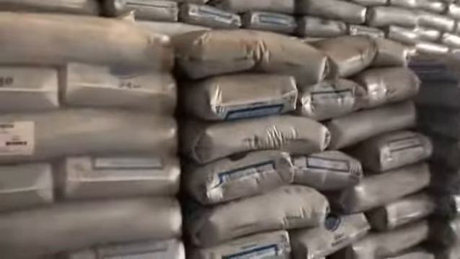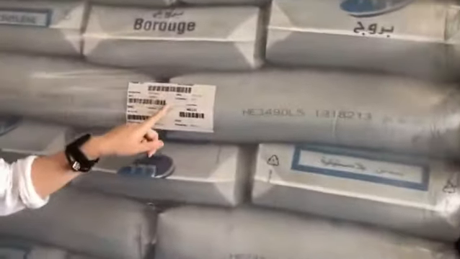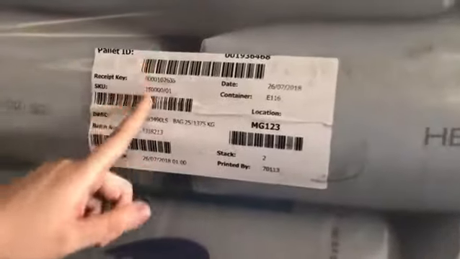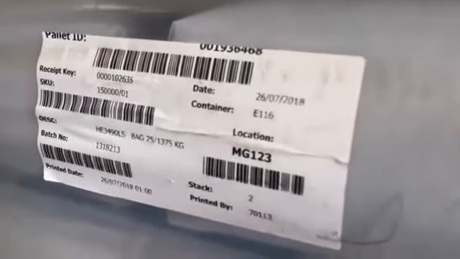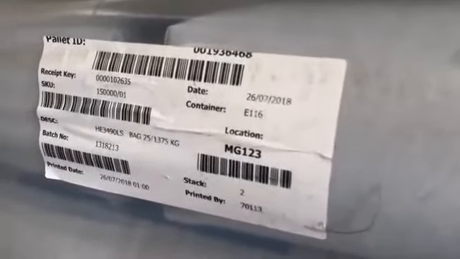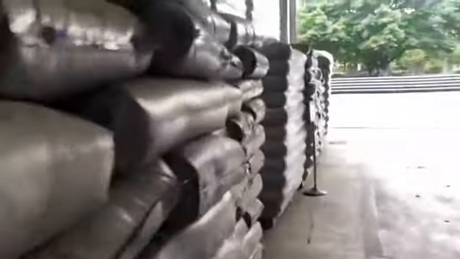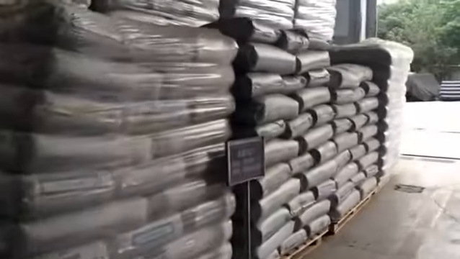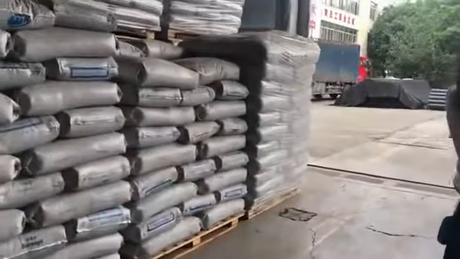Now here we can see the marker for our imports when we import the raw materials from overseas. Well, next let's take a look at our finished goods.